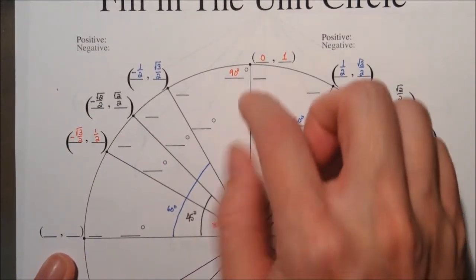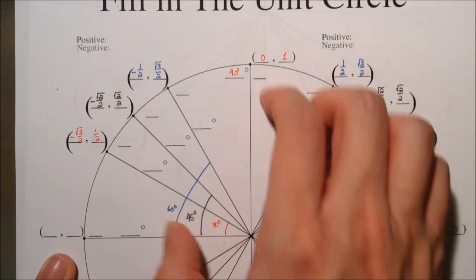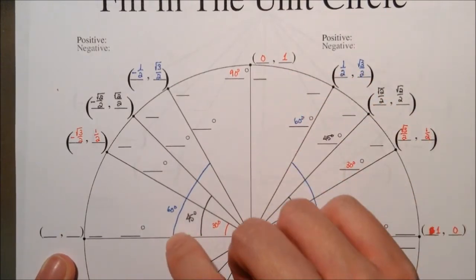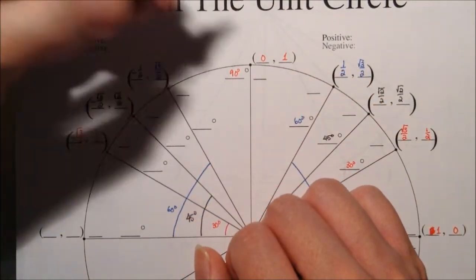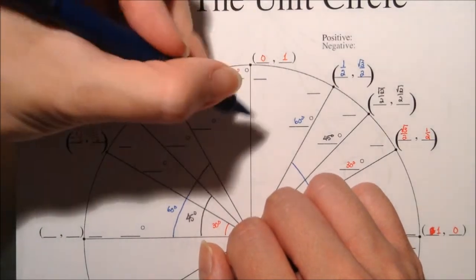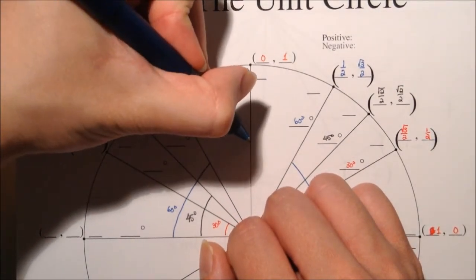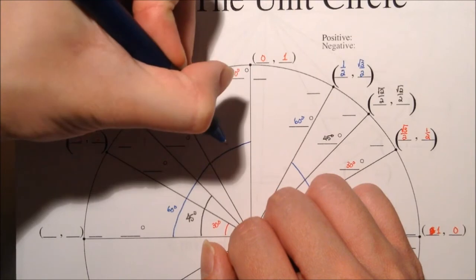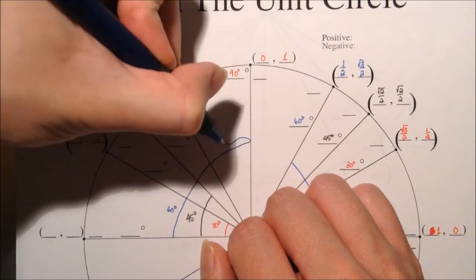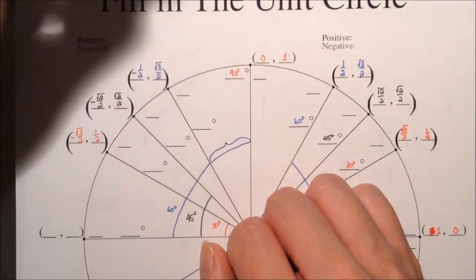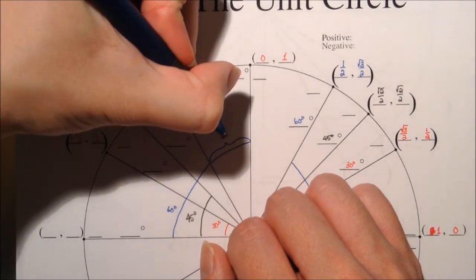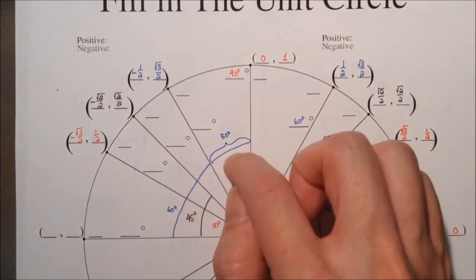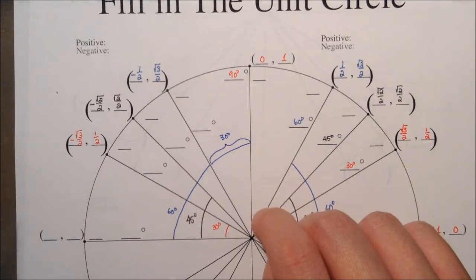So you see here in quadrant 2 is a right angle. If this is 60 degrees, then I can say that this is 30 degrees, because 60 plus 30 makes 90.